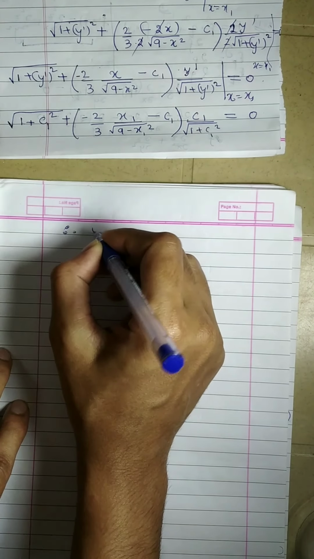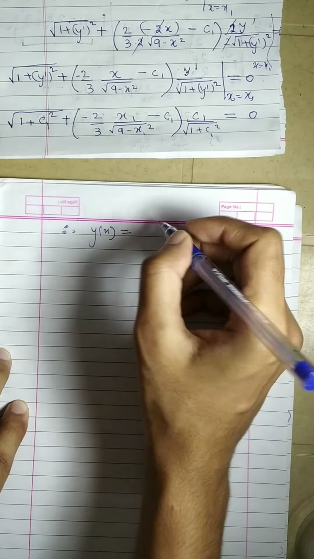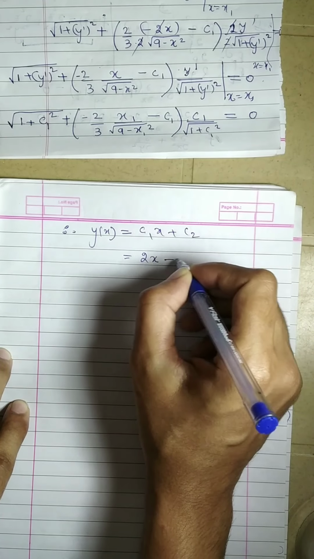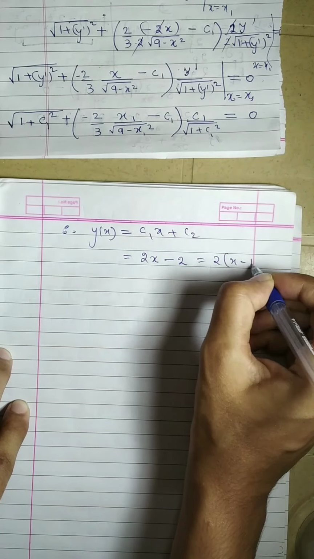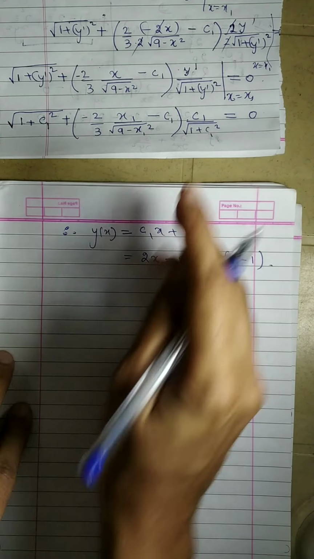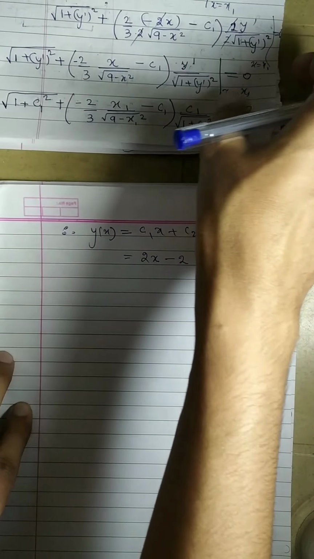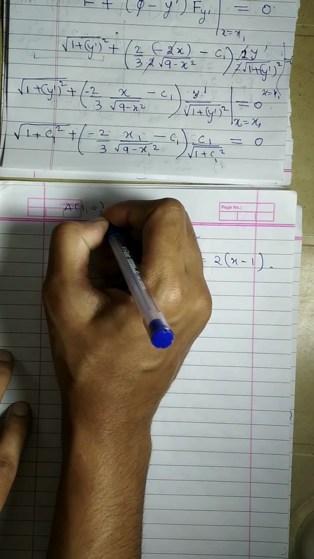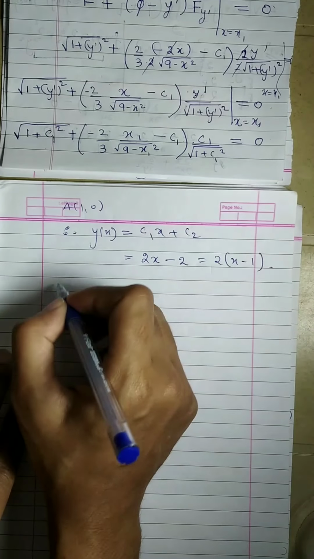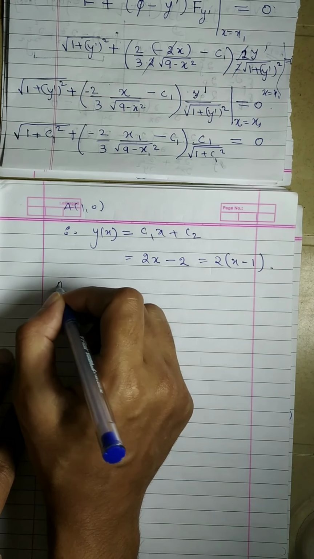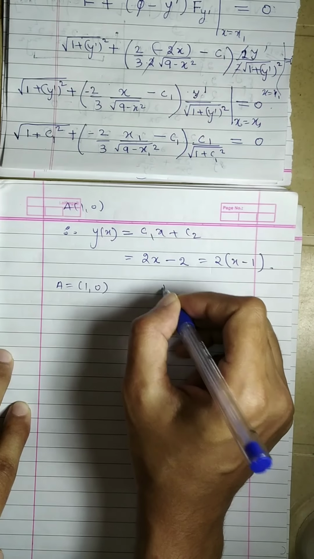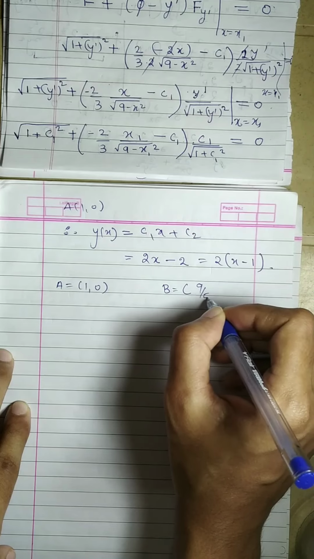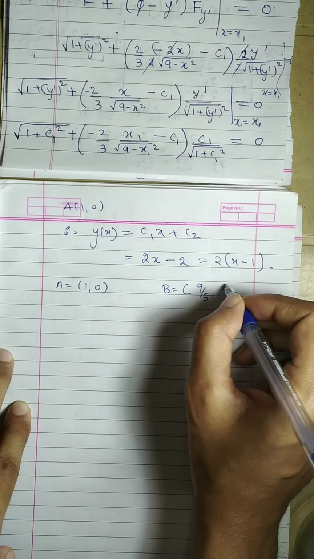Therefore y of x is equal to c1x plus c2, which is 2x minus 2. The question asked was to find the shortest distance between the point (1, 0) and the ellipse. So now we have the points (1, 0) and B, with x1 we got as 9 by 5 and y1 we got as 8 by 5.